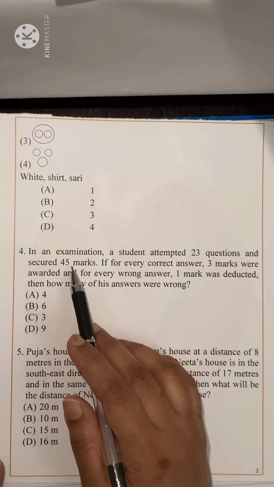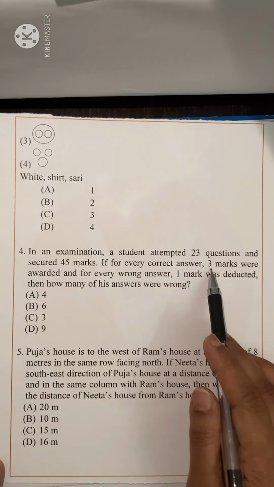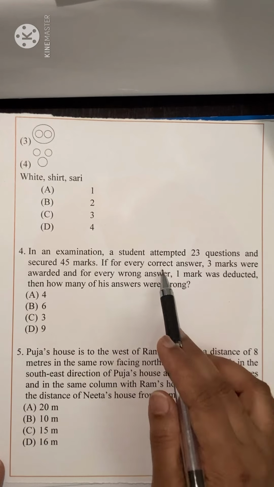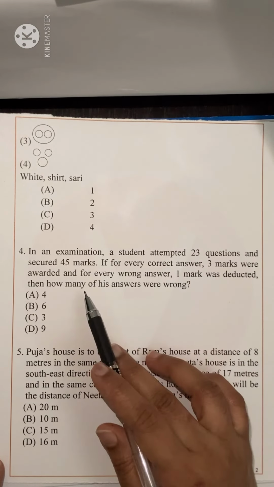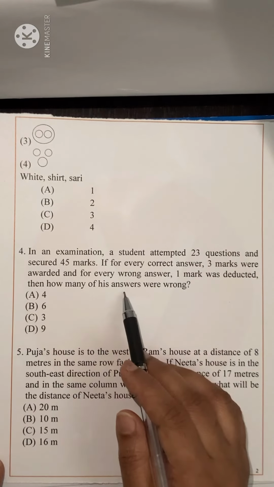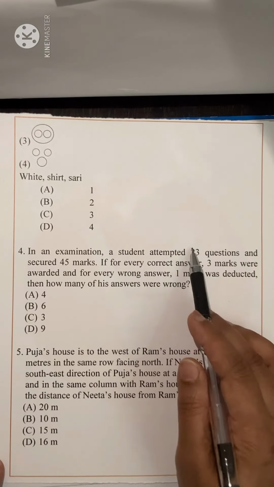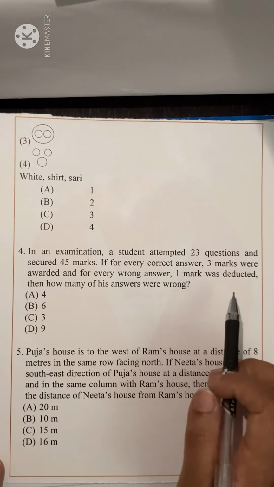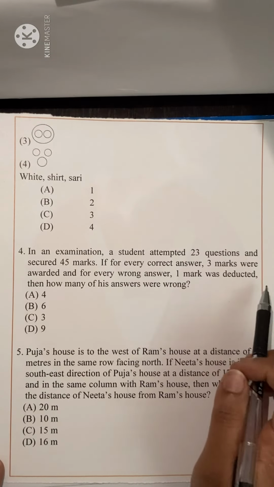He secured 45 marks and 3 marks were awarded for every correct answer and 1 mark was deducted for every wrong answer. We have to find out how many of his answers were wrong. Out of these 23 questions, how many questions he made wrong, that we need to find out.